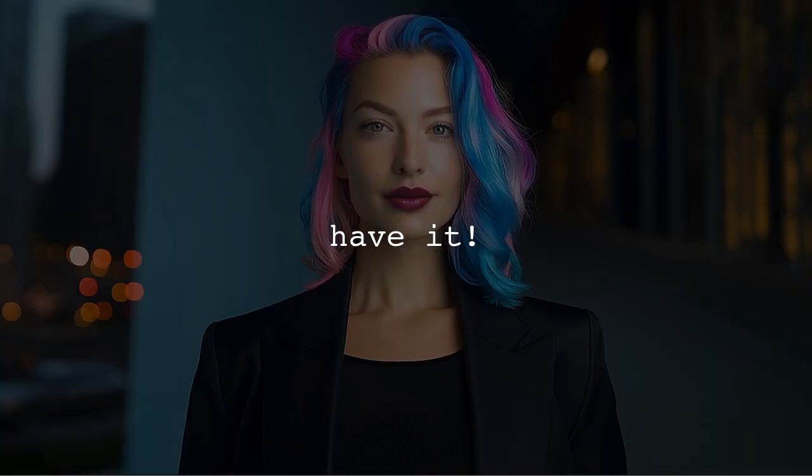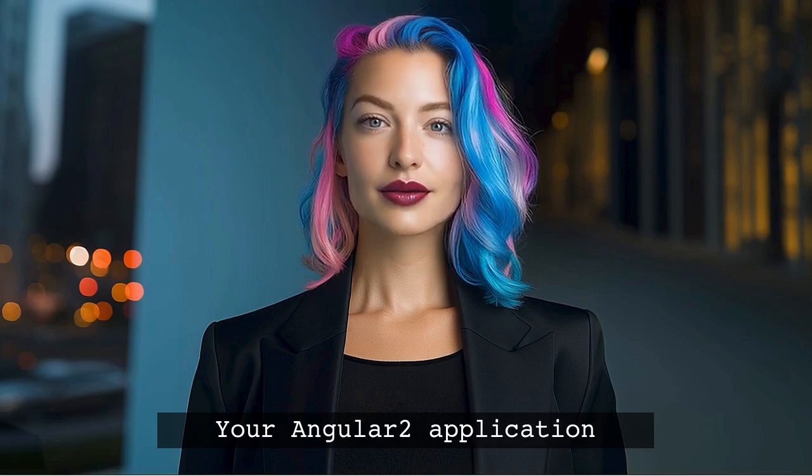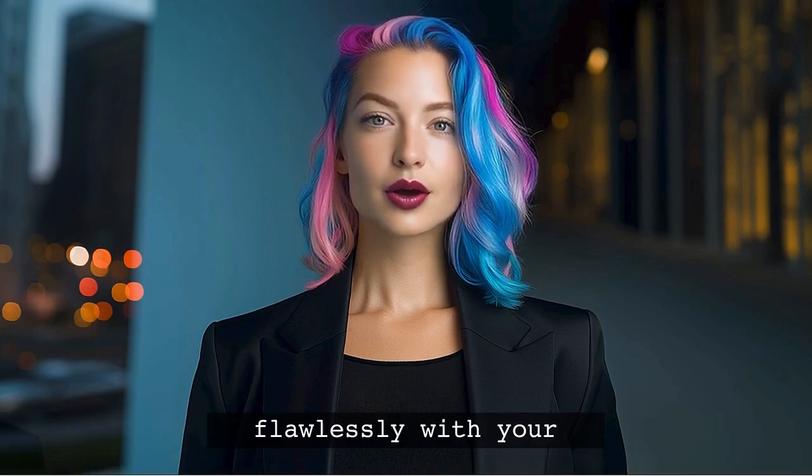And there you have it. With this simple adjustment, your Angular 2 application should now work flawlessly with your Spring Boot backend.